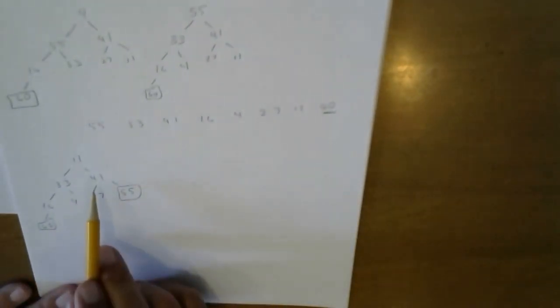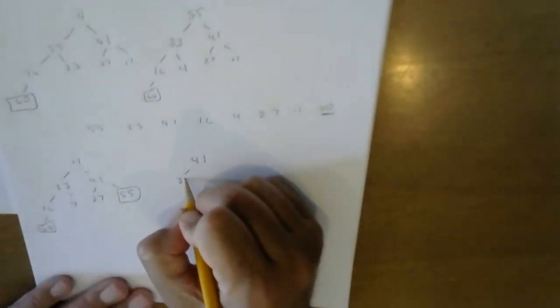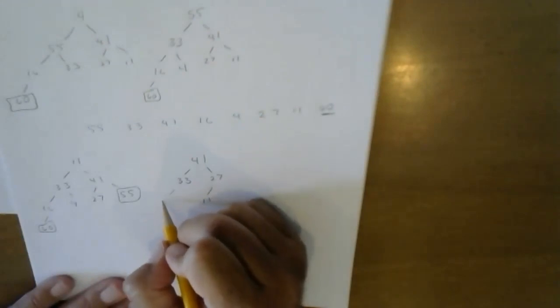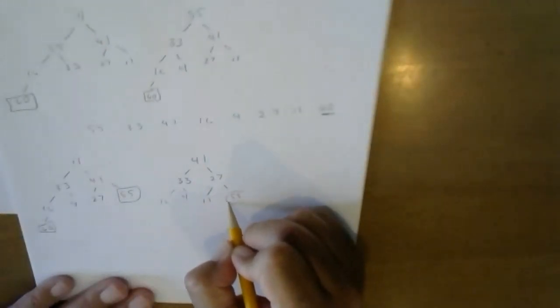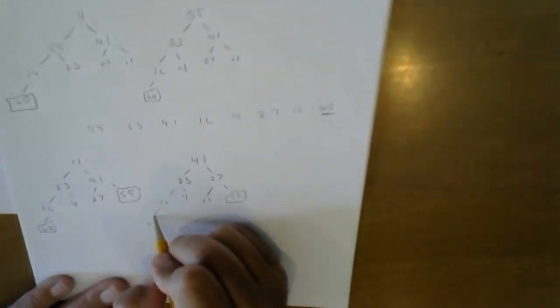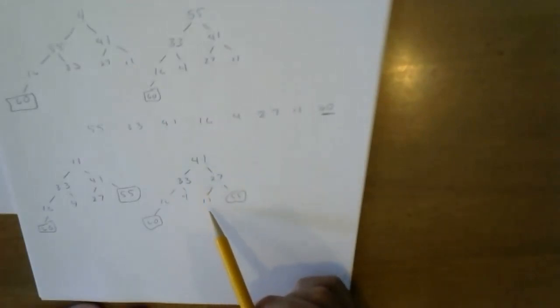Now that 11 is at the top, what do I need to do? Percolate down. Looks like it's going to come this way. Okay, 41's going up, 33. The 11 moves to here, but it can still move down to that spot. 16, 4, 55 is already sorted, and 60 is already sorted. Now what am I going to do? Swap the 41 and the 11.